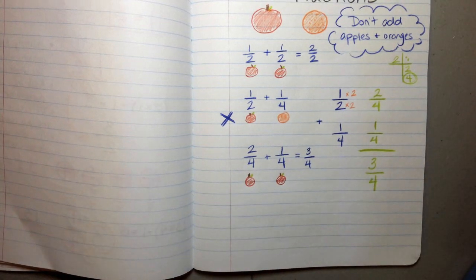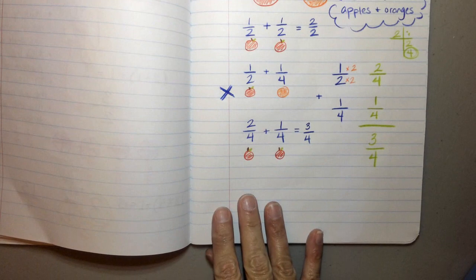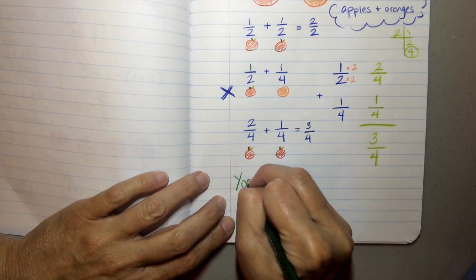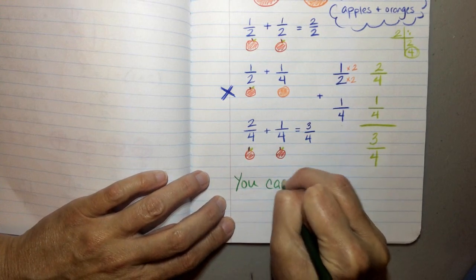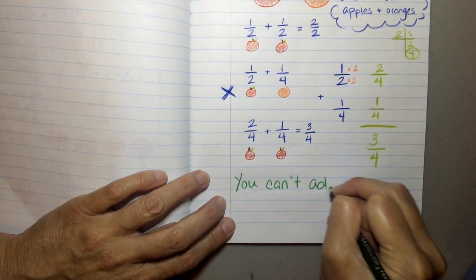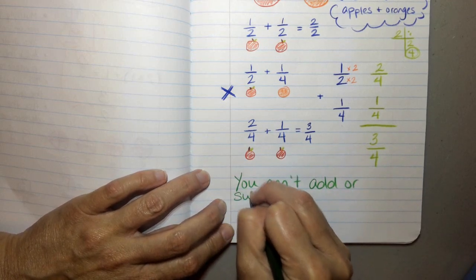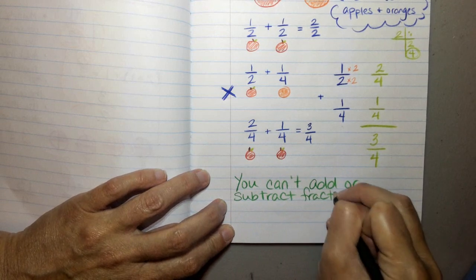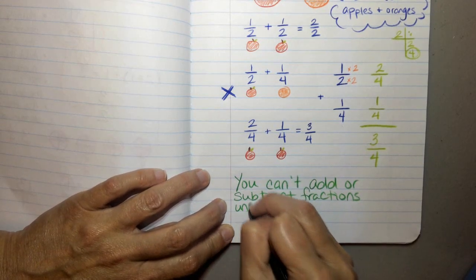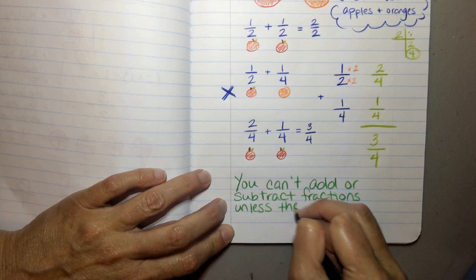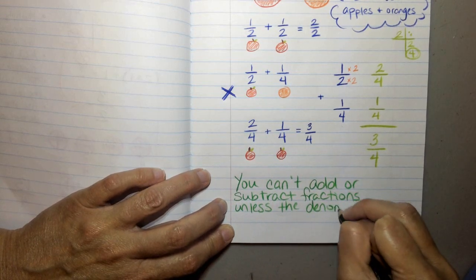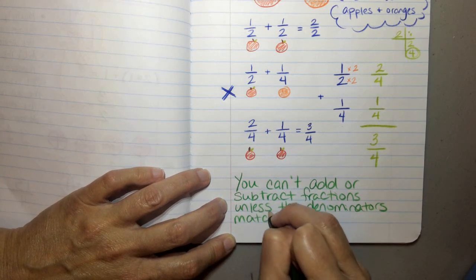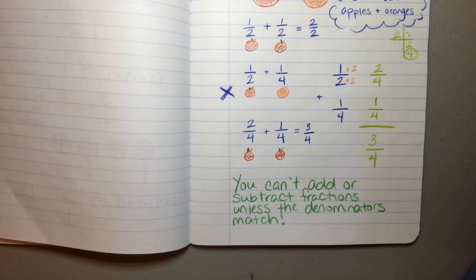Okay, so you can't add fractions. Let's just write this little rule for ourselves. You can't add or subtract fractions unless the denominators match. And that's just a rule, okay?